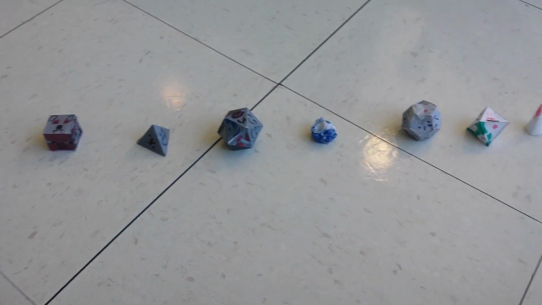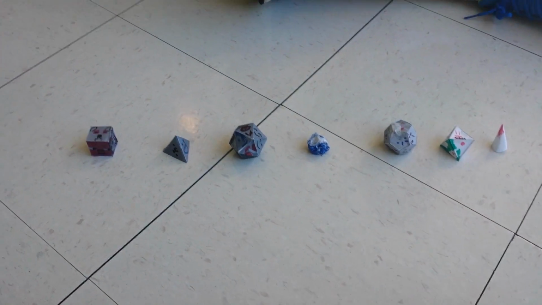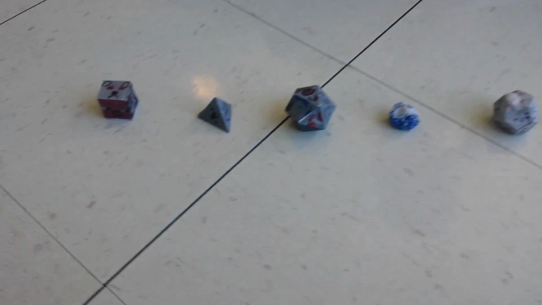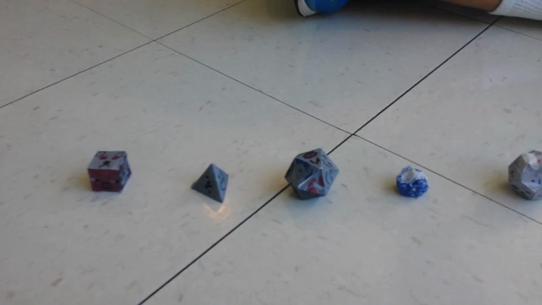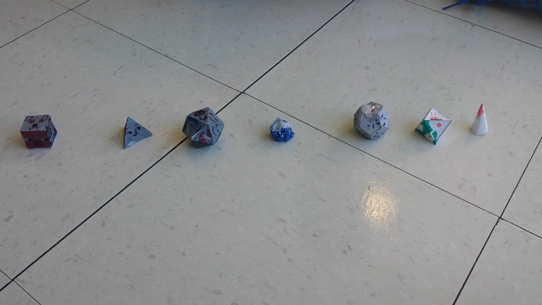I'm recording. Here are our 7 solids: our 5 Platonic solids, a sphere, and a cone. And we will be sorting these solids into order based on the number of faces they have. First, we will be explaining the bubble sort.